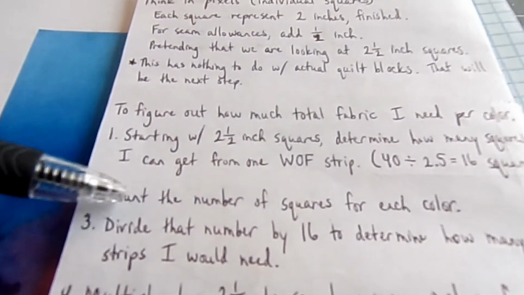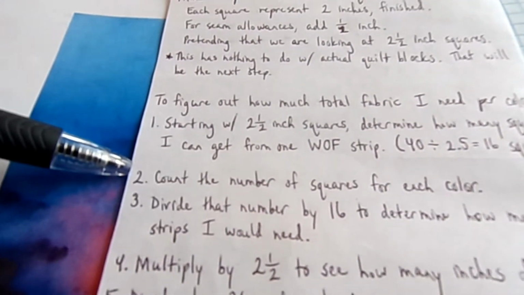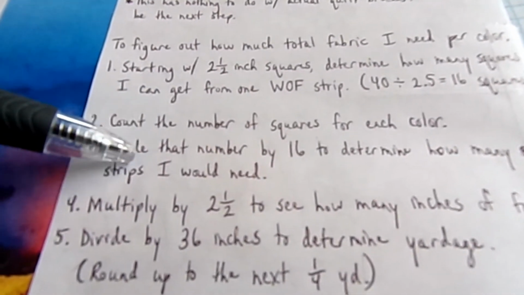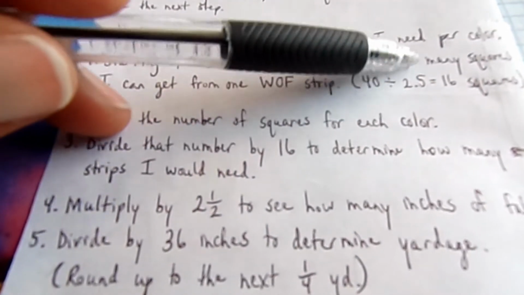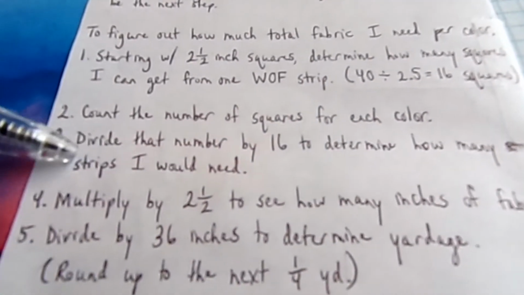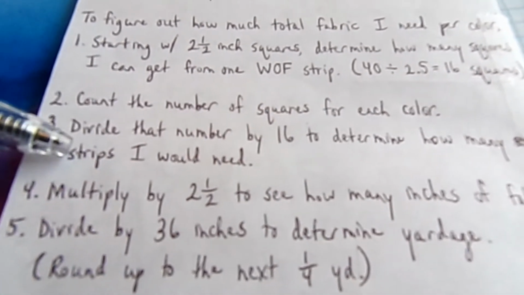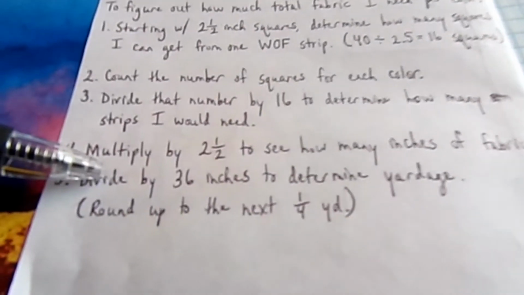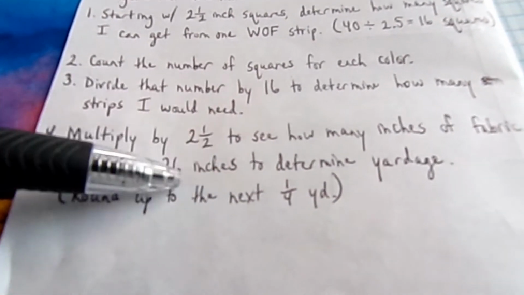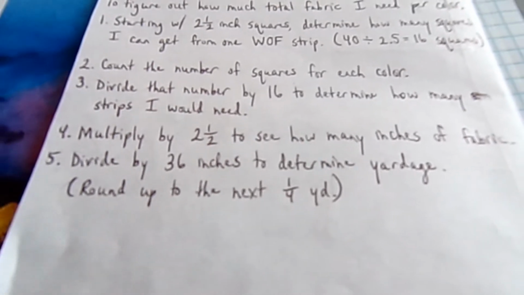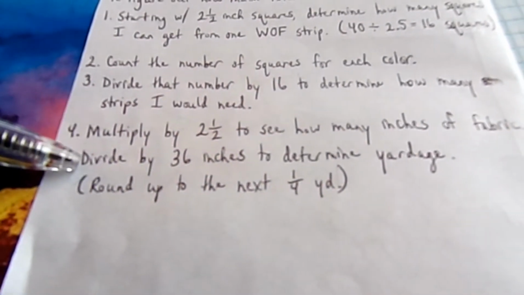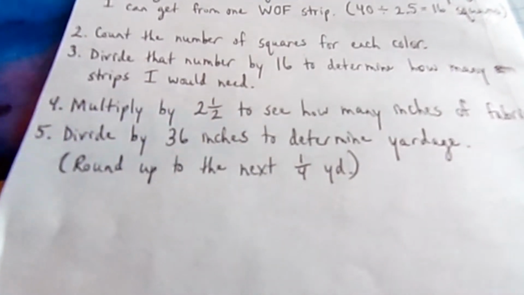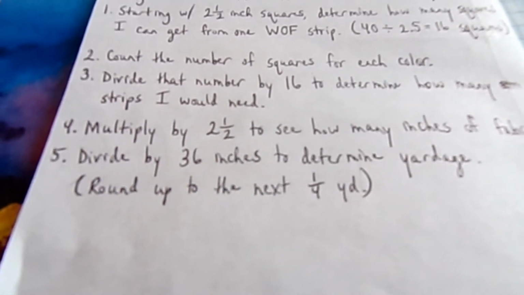And then I'm going to count the number of squares per color, and then I'll divide that number by the 16 squares to see how many of the 2.5 inch strips I would need to get that total number of squares. And then I will multiply that by 2.5 to see how many inches of fabric that I would need. And then I'll divide that by 36 inches, because that's the number of inches in a yard, to determine the yardage of the fabric that I'll need.